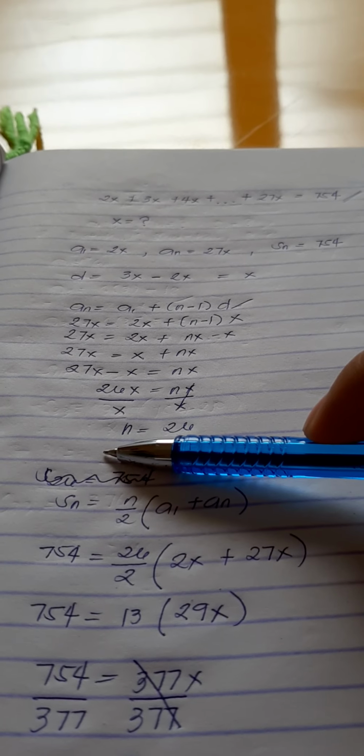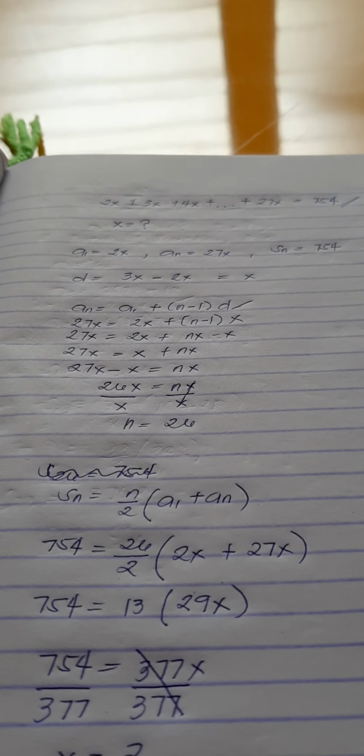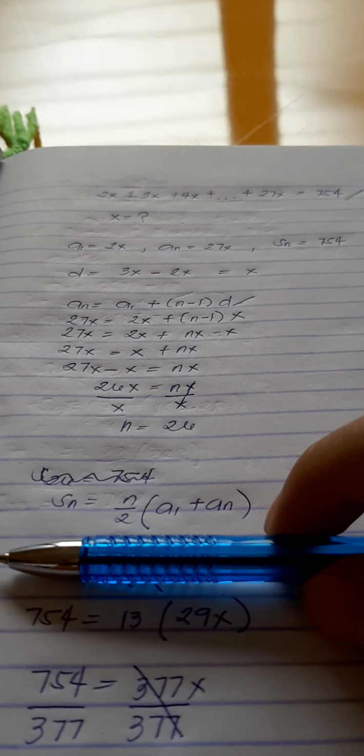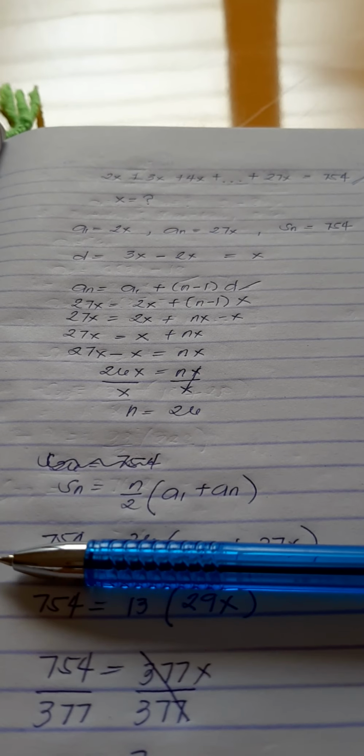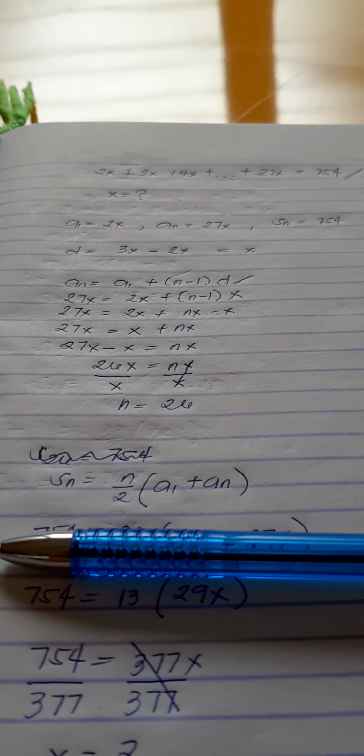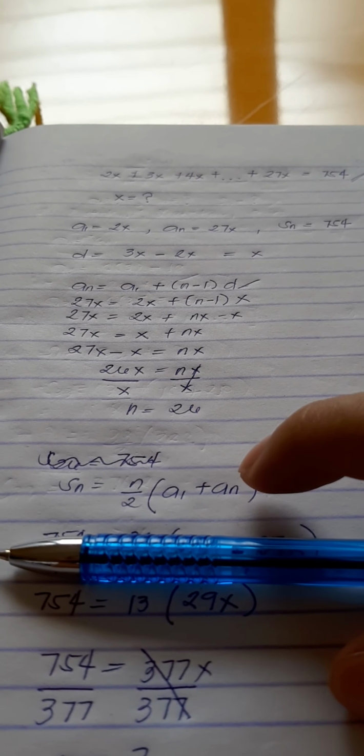Next, we will apply the formula for finding the sum of the arithmetic series. It is in the format of S sub n is equal to n over 2 times the quantity of a sub 1 plus a sub n. Since we now have 26 for n, we will make use of it.